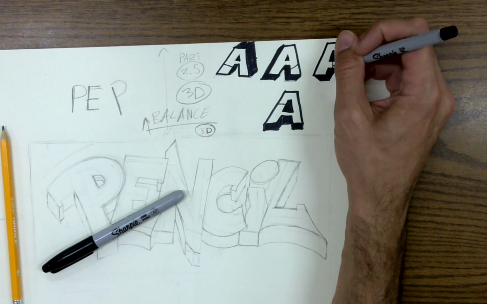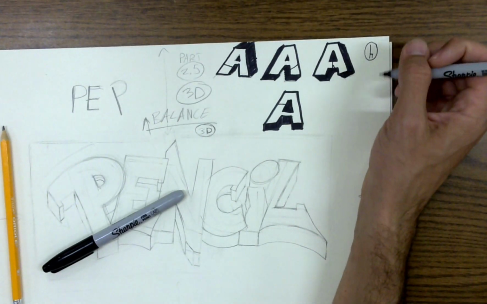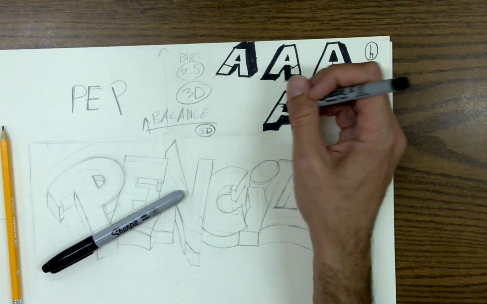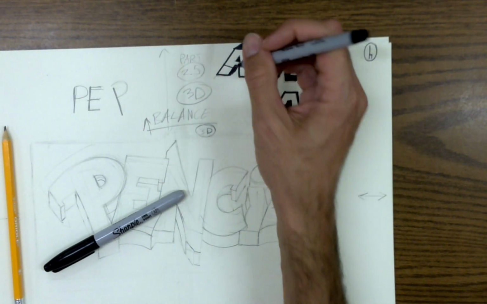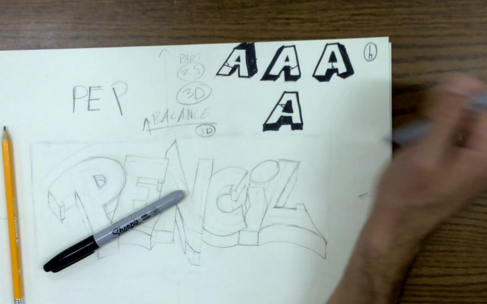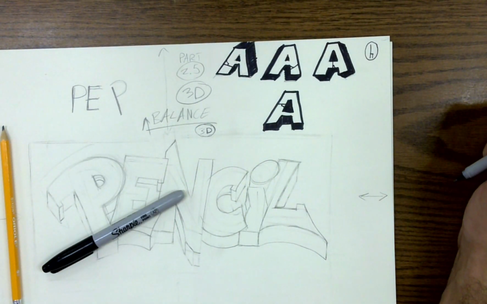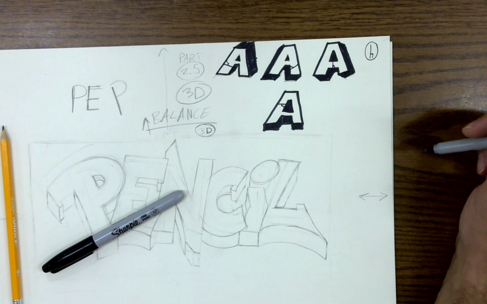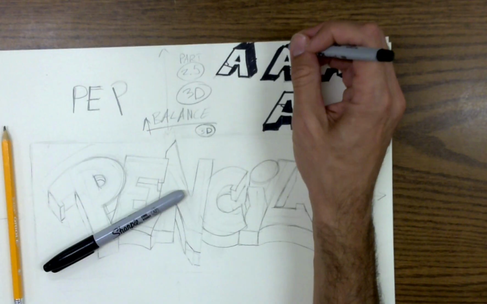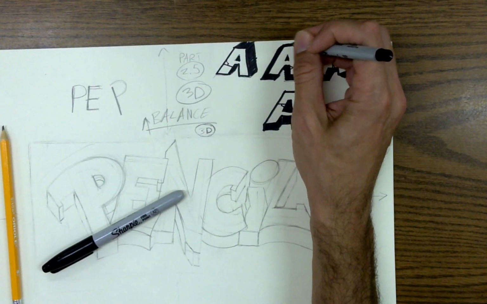What you can also do is add kind of like a little H to the bottom of it. And you could go in multiple different directions. But that's going to end up giving it some texture, like it's a rock or stone or something.